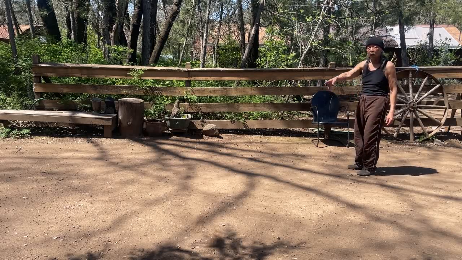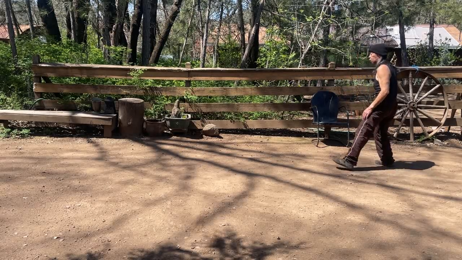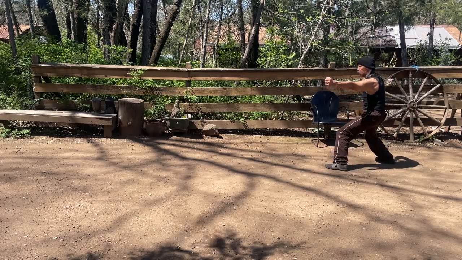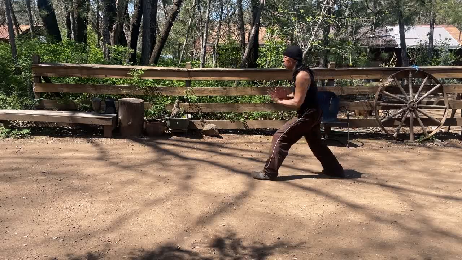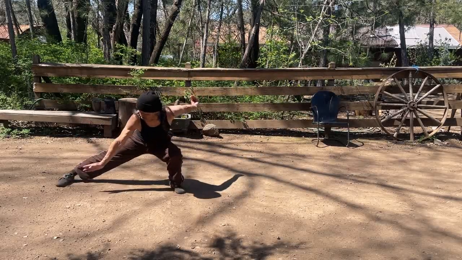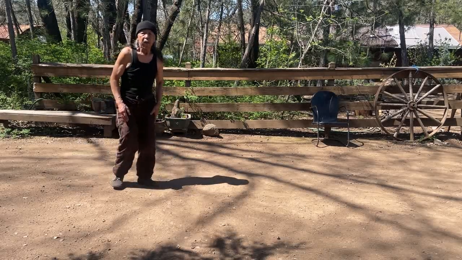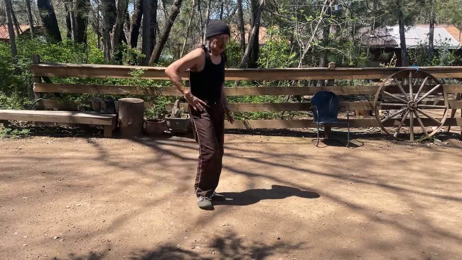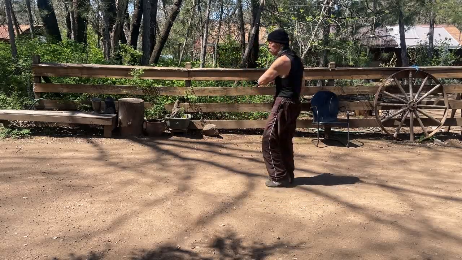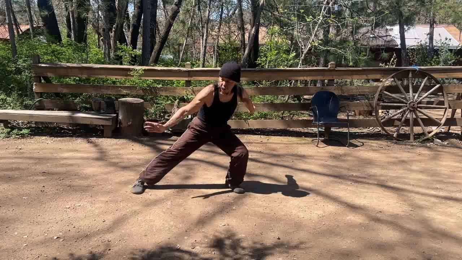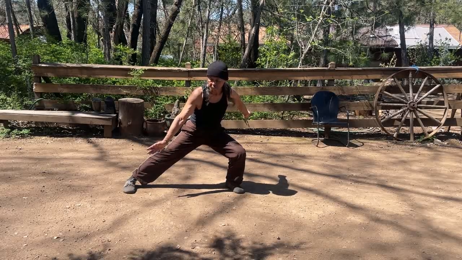I'll do it going this way so you can see as well. So from the bow and arrow stance, drop down. 1, 2. Again, if you have a hard time dropping into the falling stance, the drop stance, you can just go that low, will be fine. Here.